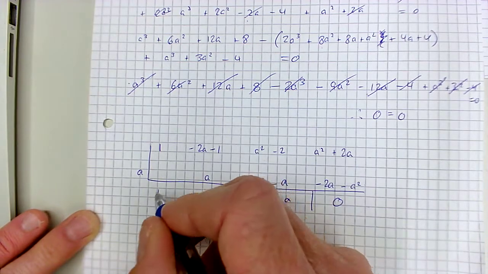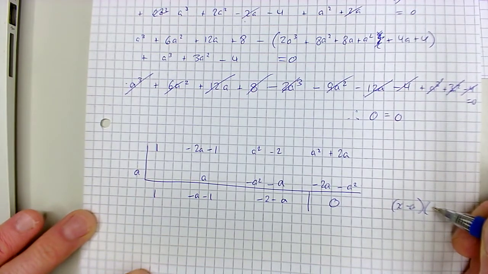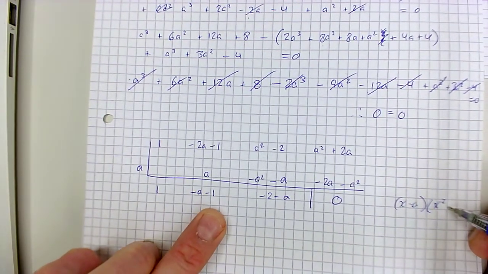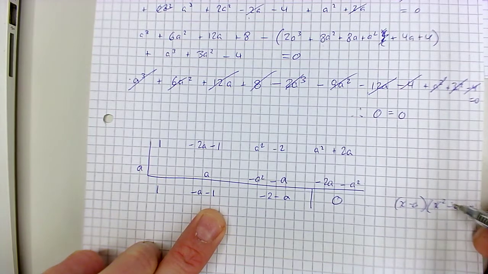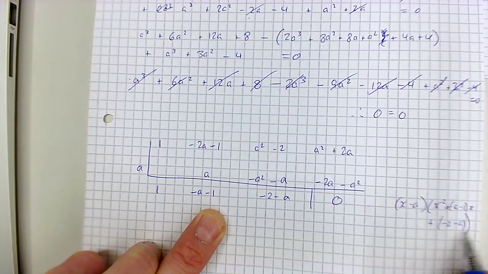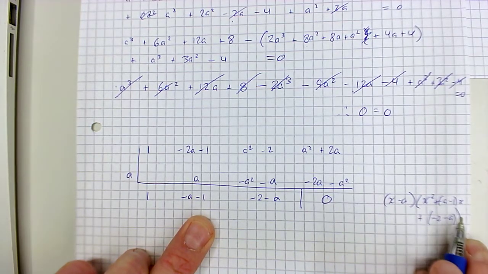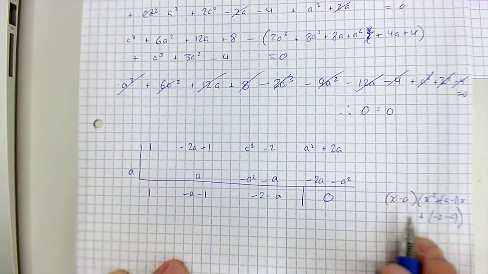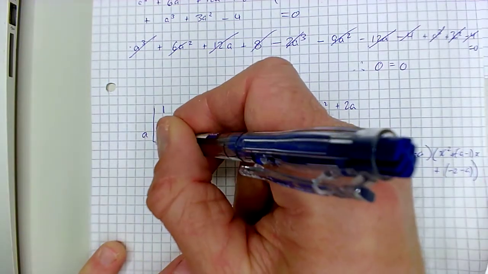All right. So if you like, at this stage, you could say that x minus a times x squared minus a minus 1 x, what do we get, plus minus 2 minus a, is partially factorized.